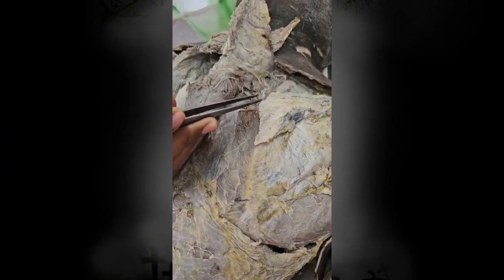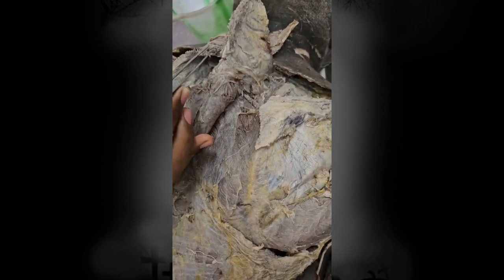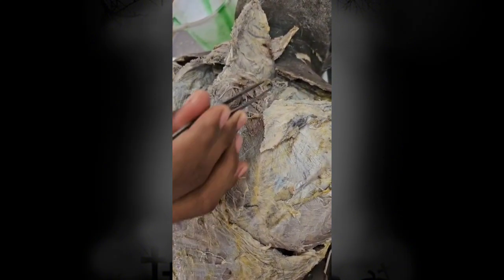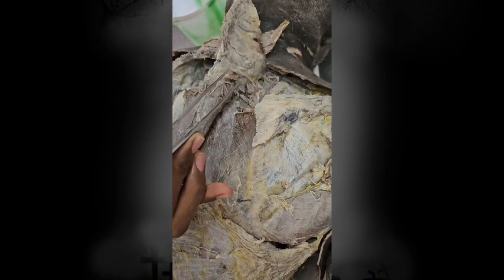Rhomboid major originates from the lower part of ligamentum nuchae and spines of C7 and T1, and it inserts in the base of the triangular area, upper part of medial border.